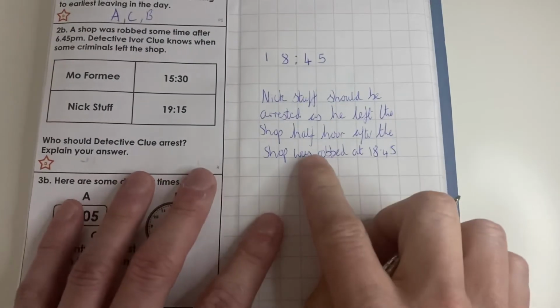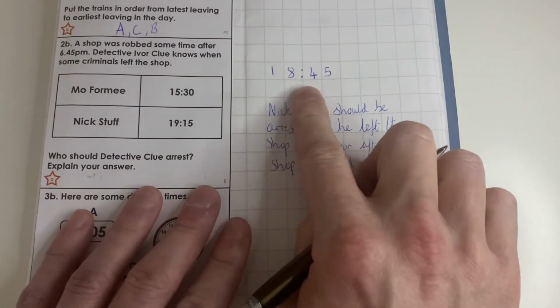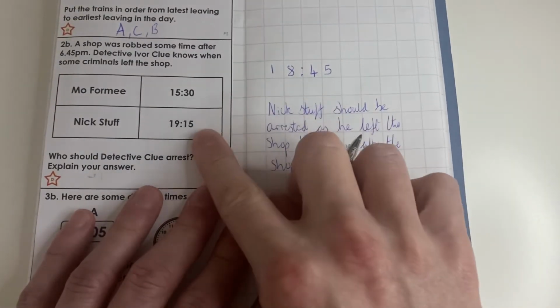Now the reason why we put half hour is because it's been 30 minutes since 18:45, it would be 19:15.